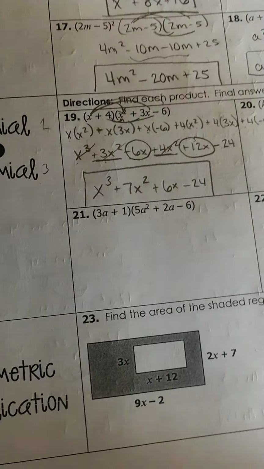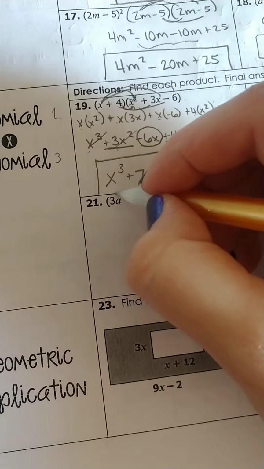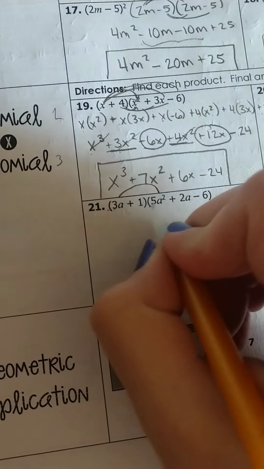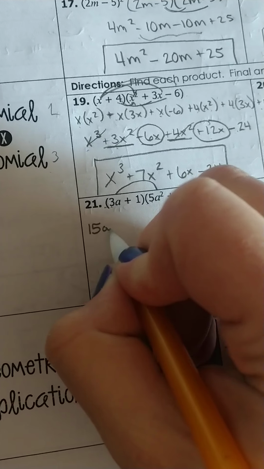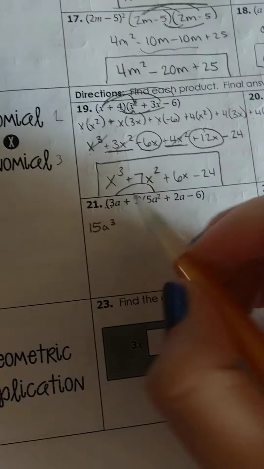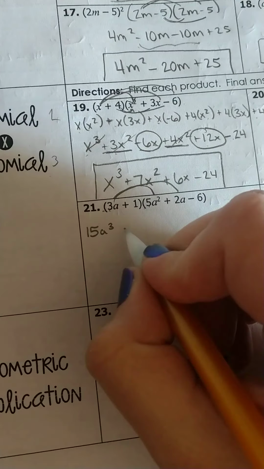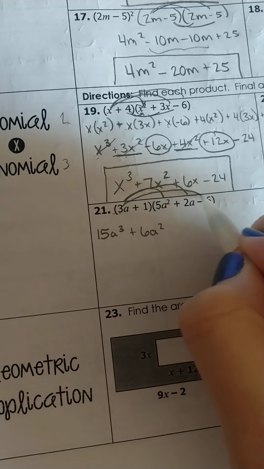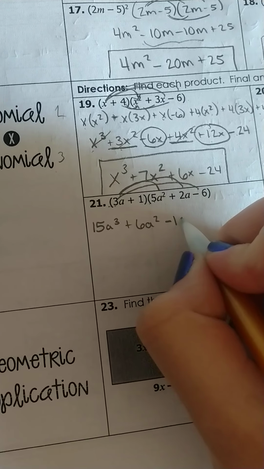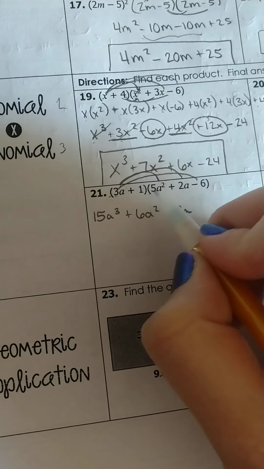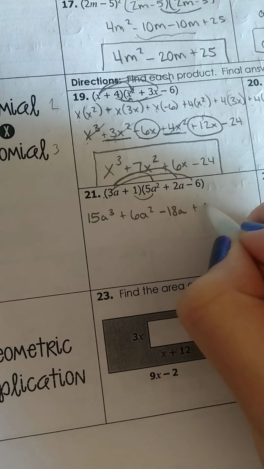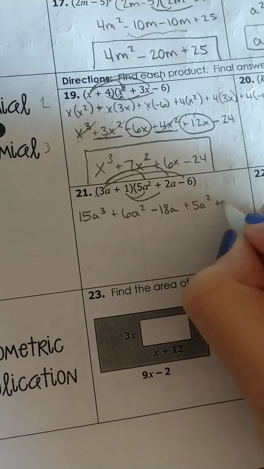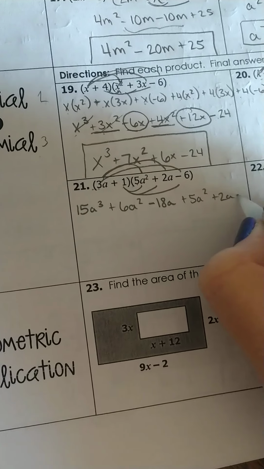Number 21, we are doing 3a times 5a squared. So 3 times 5 is 15, so it's 15a cubed. 3a times 2a, 3 times 2 is 6, so 6a squared. And 3a times negative 6, which is a negative 18a. Now come back through. 1 times 5a is 5a, or 1 times 5a squared, sorry. 1 times 2a, and 1 times negative 6.